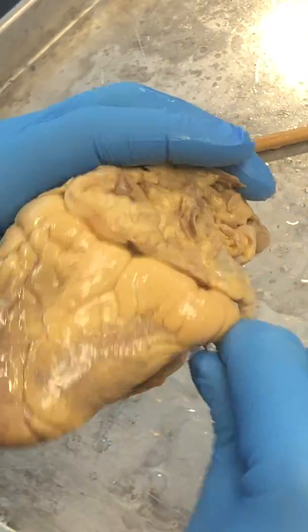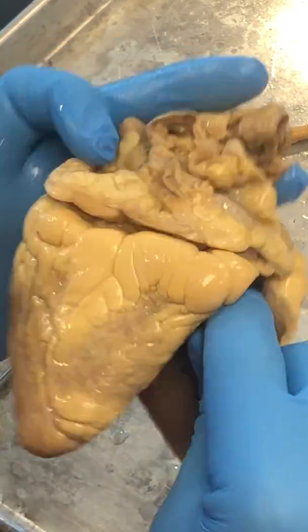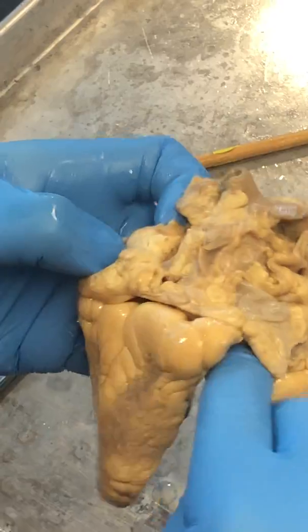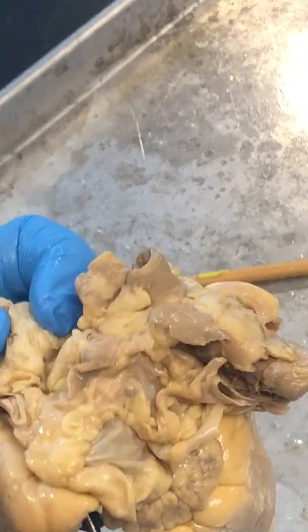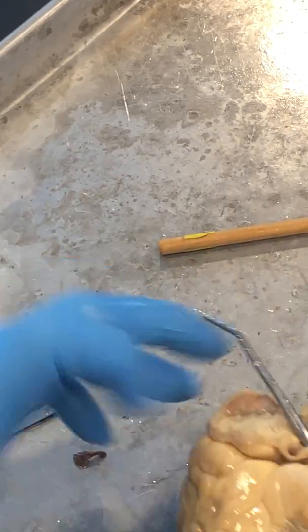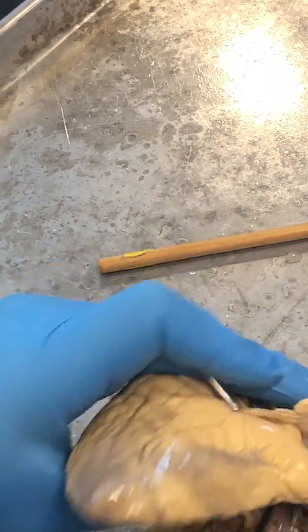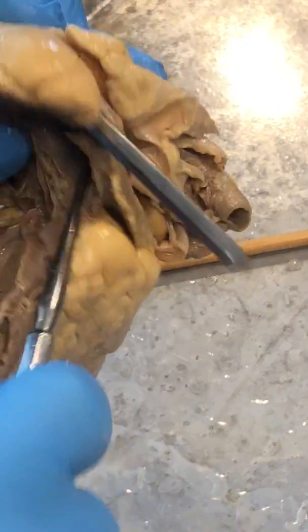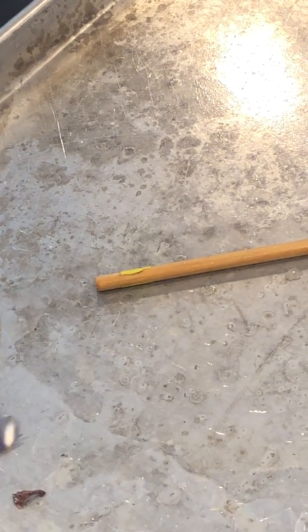Is the one that you're trying to find the inferior? Yeah. And sometimes it's just hard to get to. There we go. Let me put back where it was.